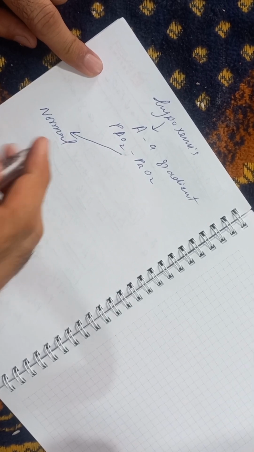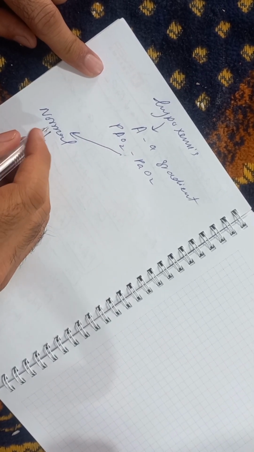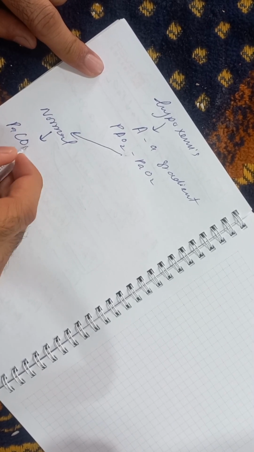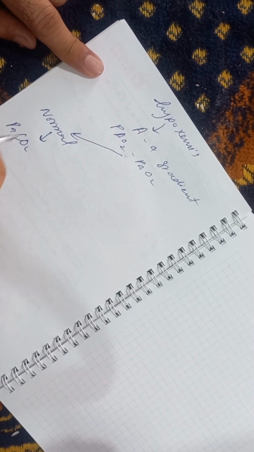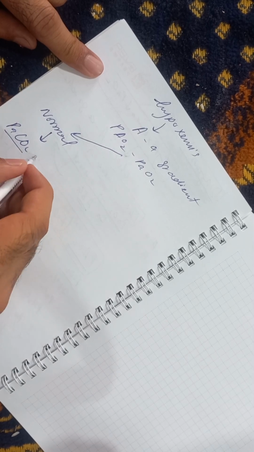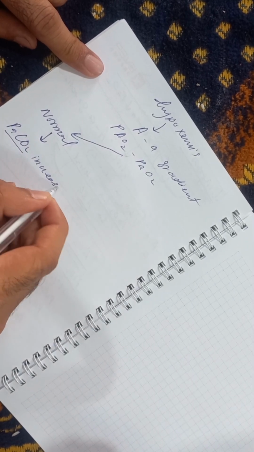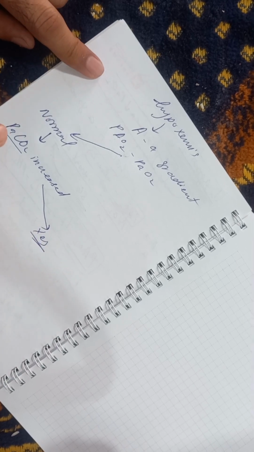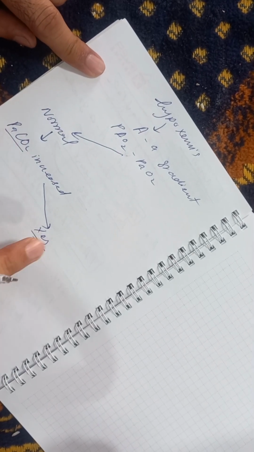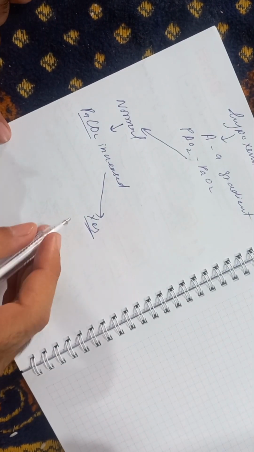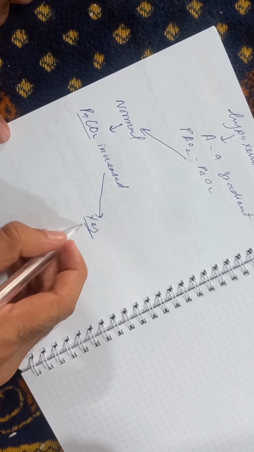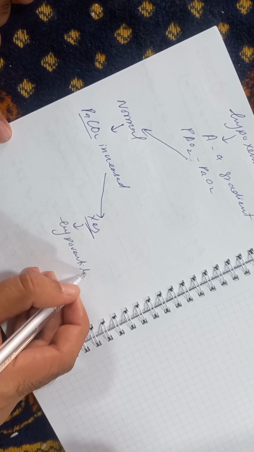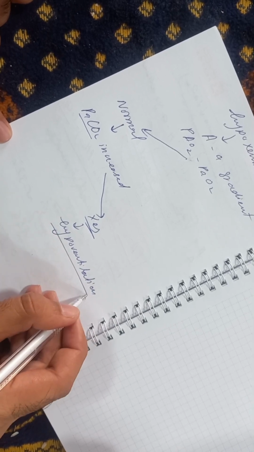then what you have to do, you have to see if in this individual the partial pressure of carbon dioxide is increased or not. If it is increased, it means that this hypoxemia is because of hypoventilation, right? Hypoventilation. So now you get to the etiology.